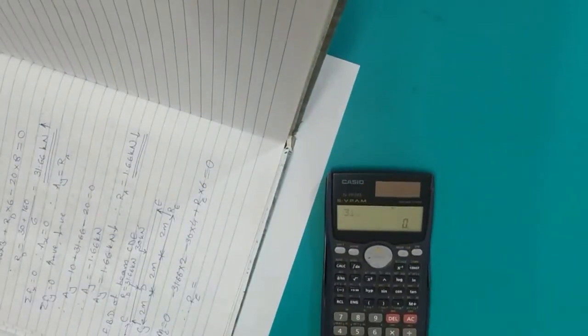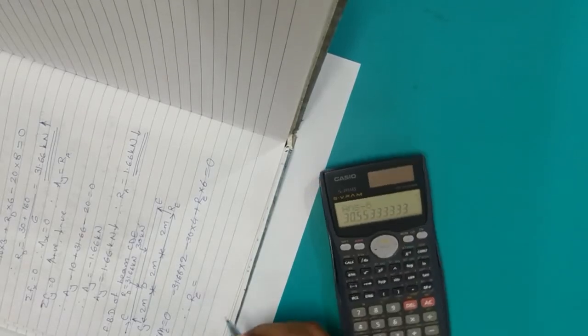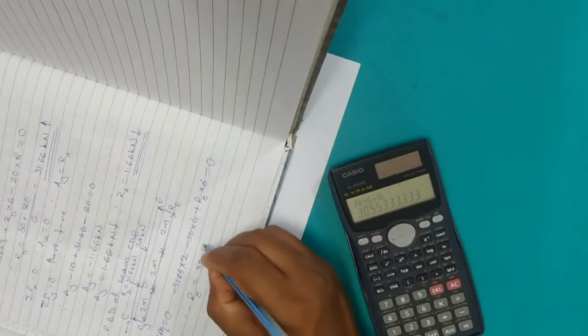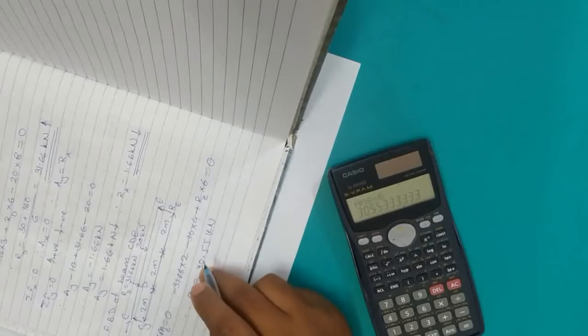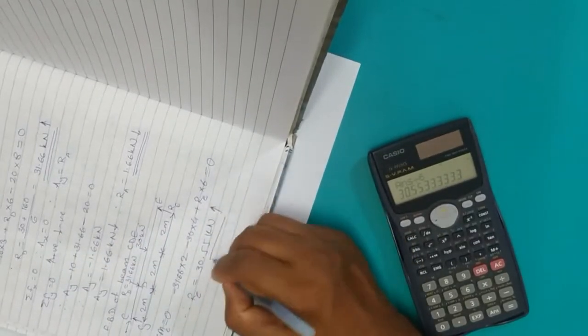So we have got 31.66 into 2 plus 30 into 4 divided by 6. So RE, the answer is 30.55 kilonewton and positive. So our assumed direction of RE, which was upwards, is correct.